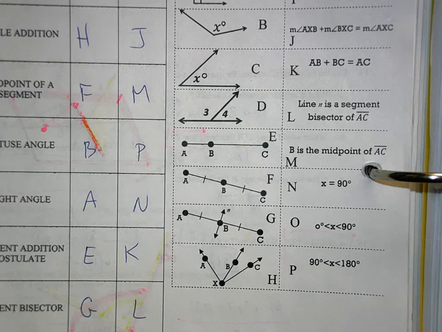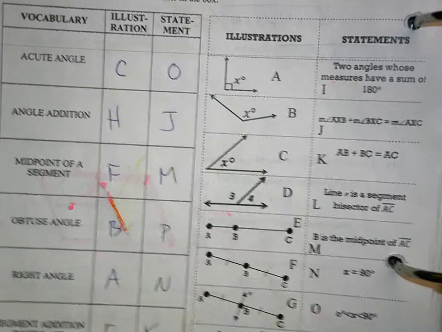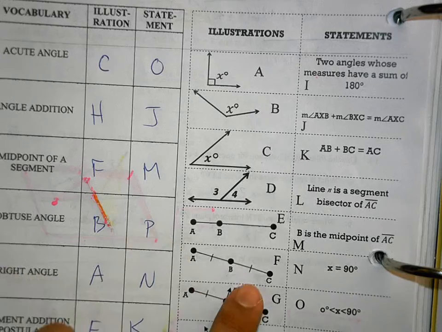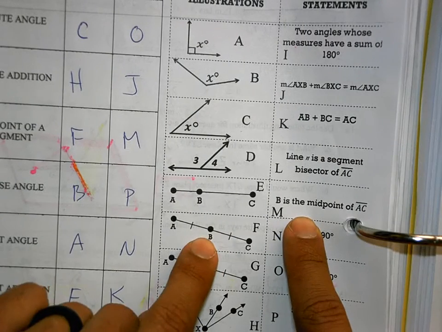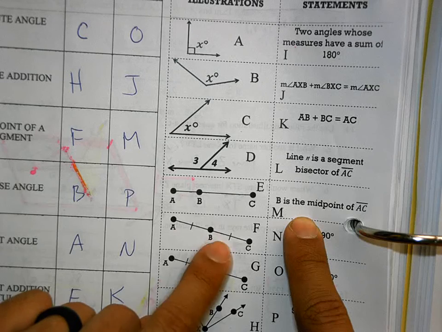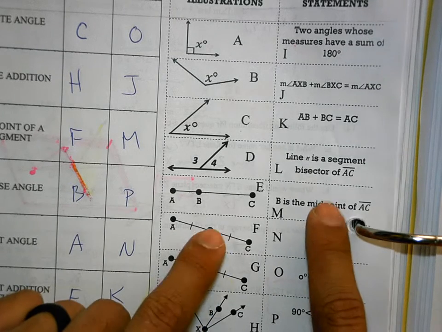What about midpoint of a segment? Midpoint of a segment is F and M. So B is in the exact middle. It creates two congruent pieces. B is the midpoint of AC. This one goes with that one.